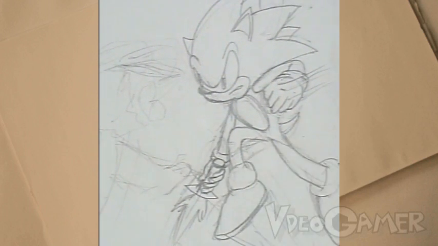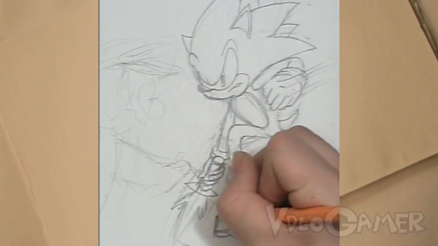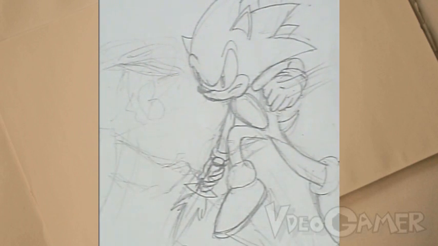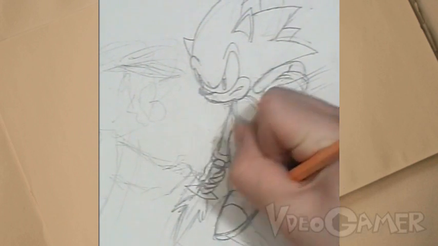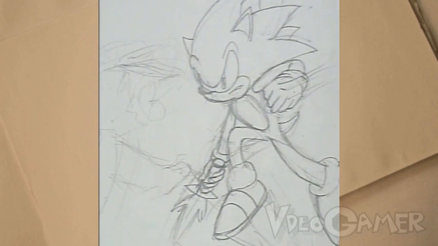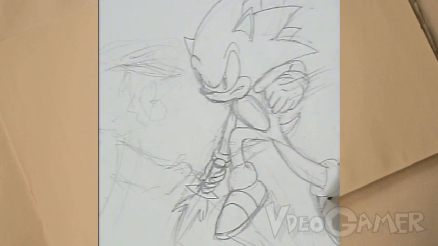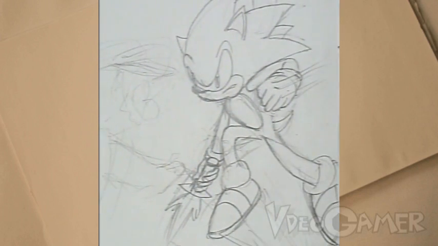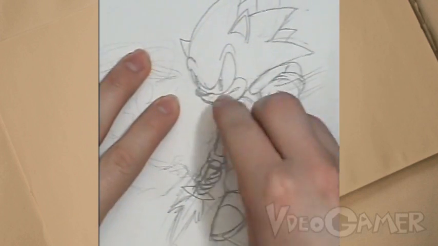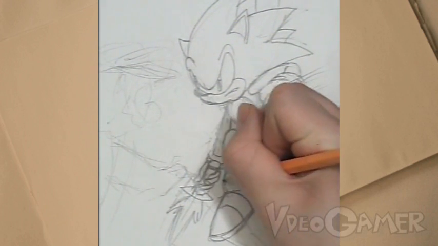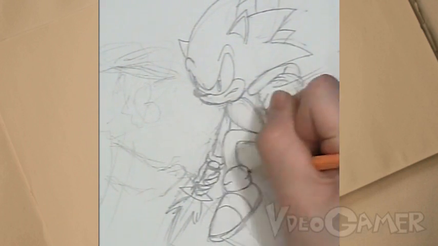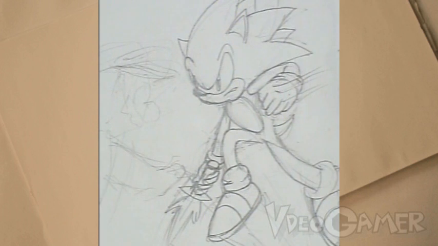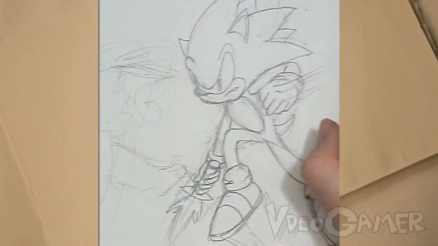Put an outline on the bottom of the shoe. And then his classic white stripe right across the top. Same for the other shoe, only difference being that you get to see a little bit of the buckle on the side. Finish up his sock on his shoe, just like so.